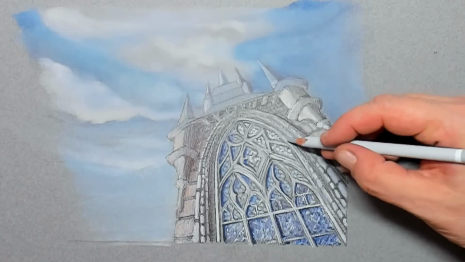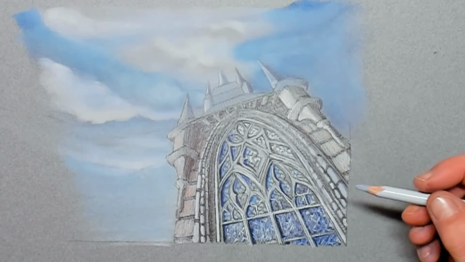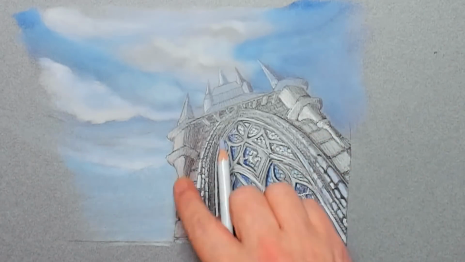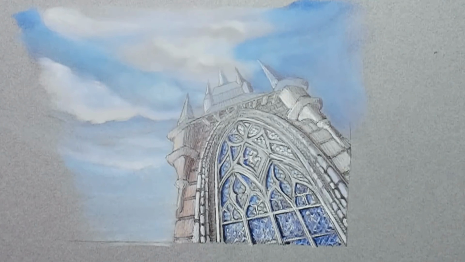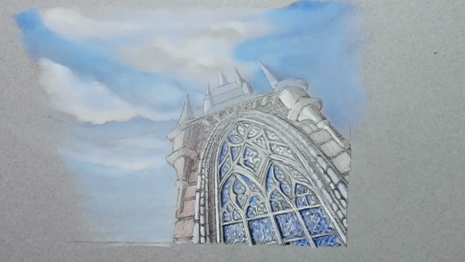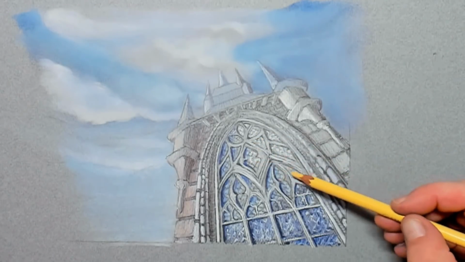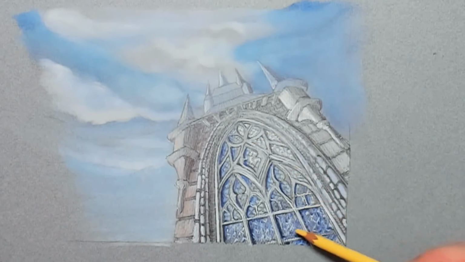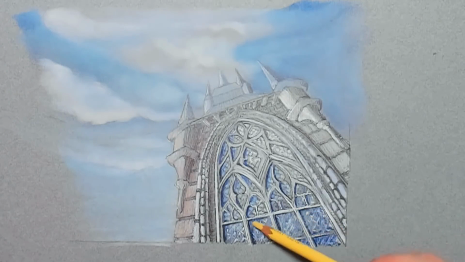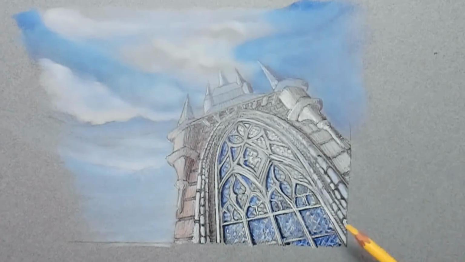Here I'm using a little bit of light gray, which is very nice for the right side of the frame with the ornaments. And I also put in a little bit of yellow into the glass itself, but just a little bit. You can hardly see it.